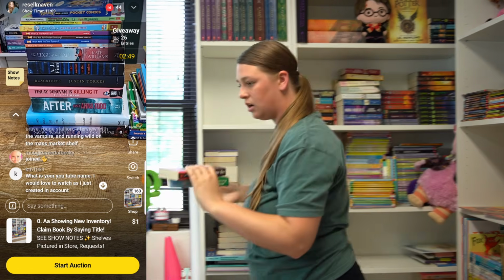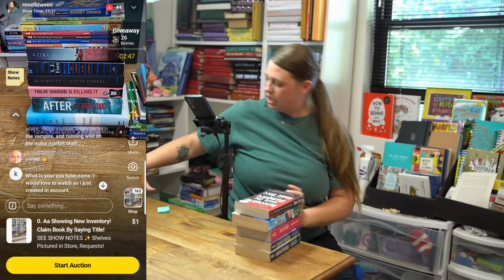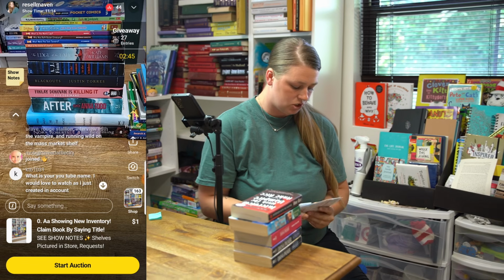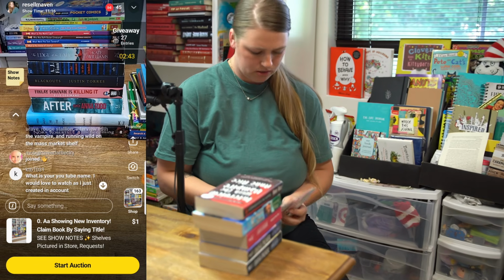Absolutely. Perfect. All right, so we got all those for Jenna. Jenna has a little custom name tag. She's a regular buyer. And where's her name tag? Oh, she's in the cubby.